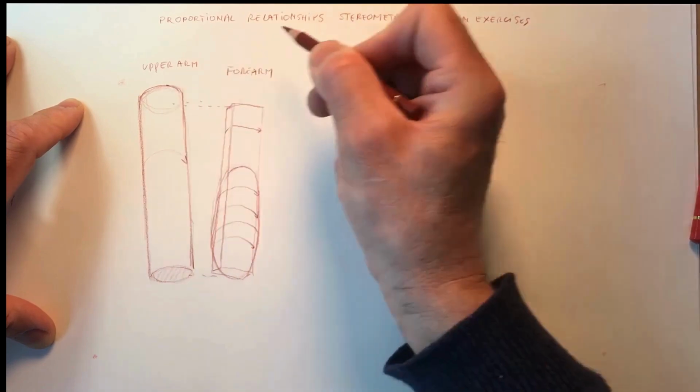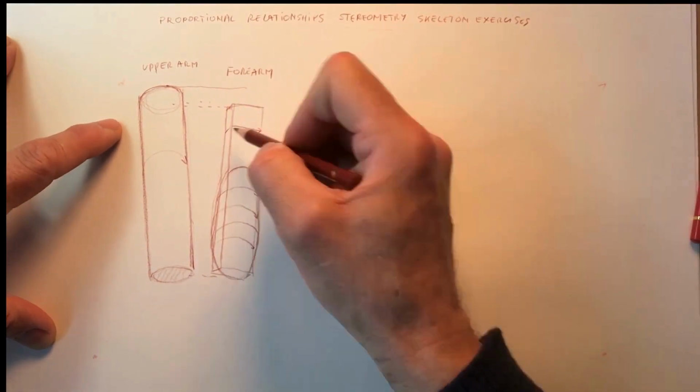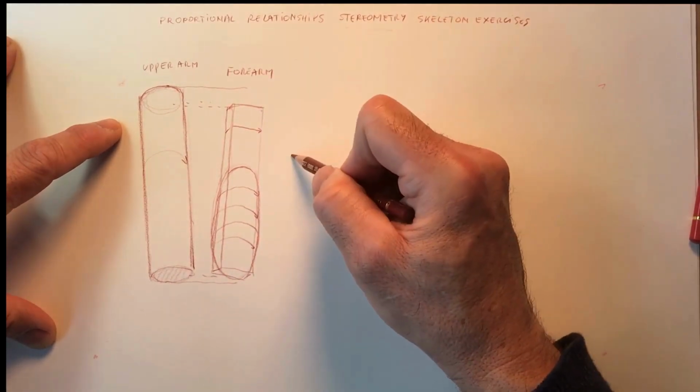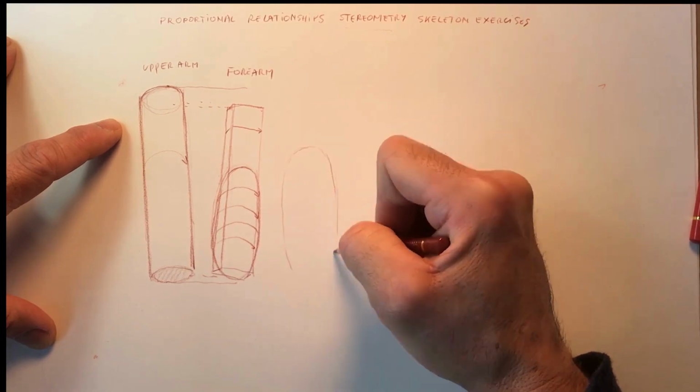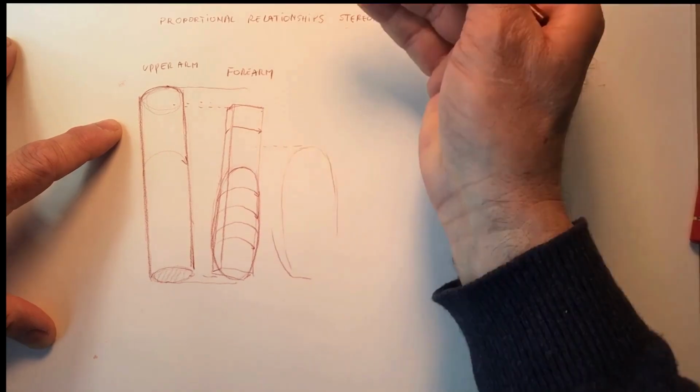Again, this is going to be the biggest portion of the arm, the upper arm. The forearm is going to be slightly shorter, and then the hand is going to be slightly shorter, right? So gradually decreasing length.